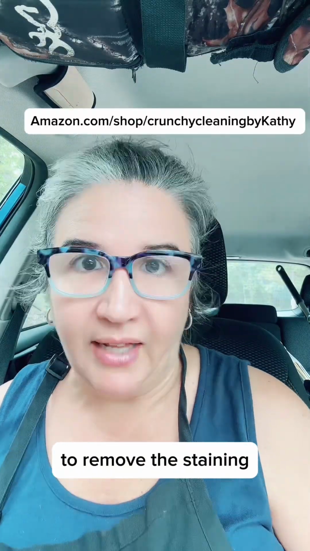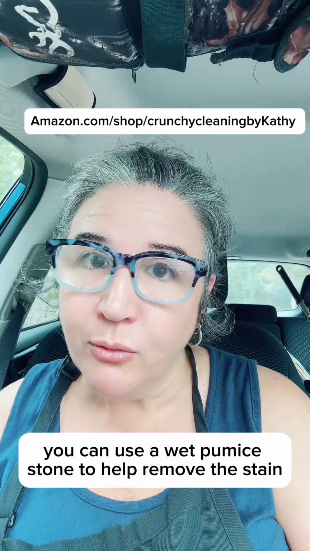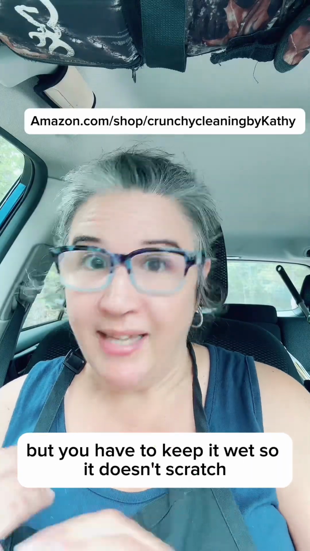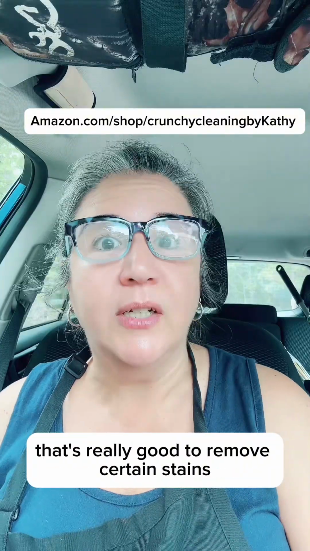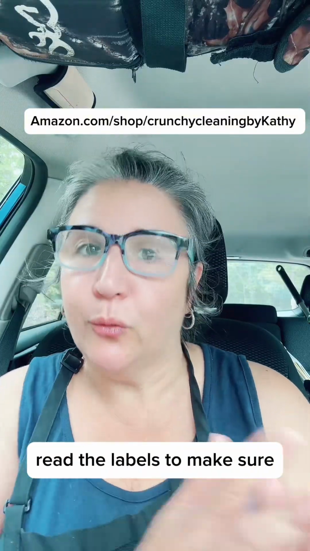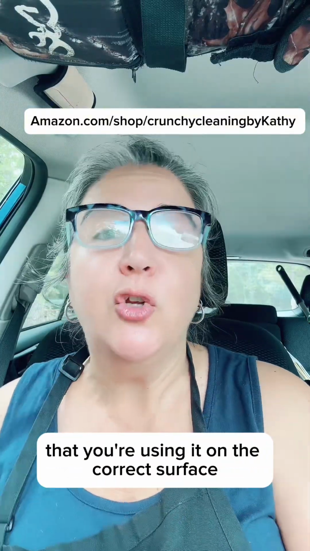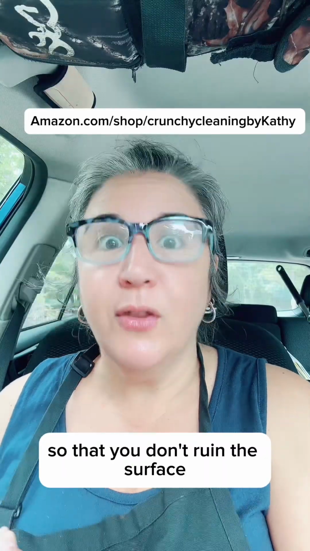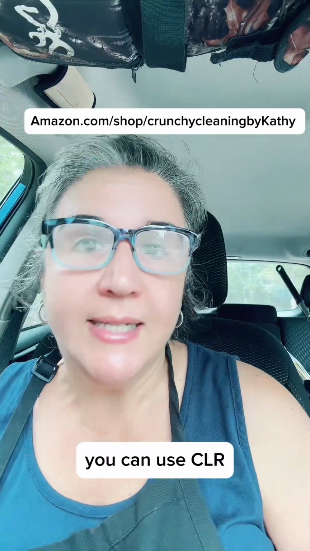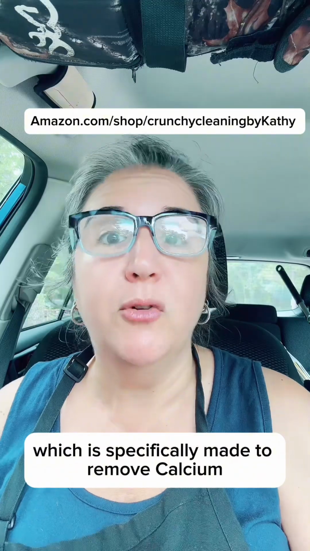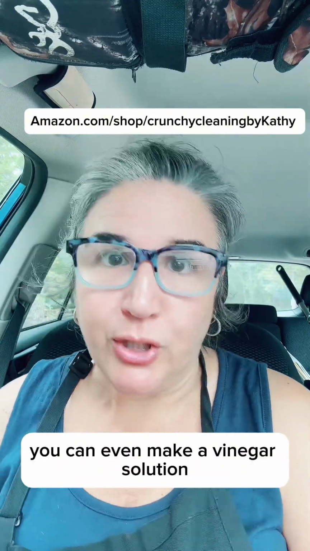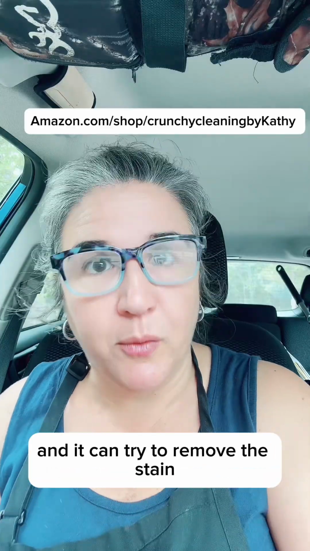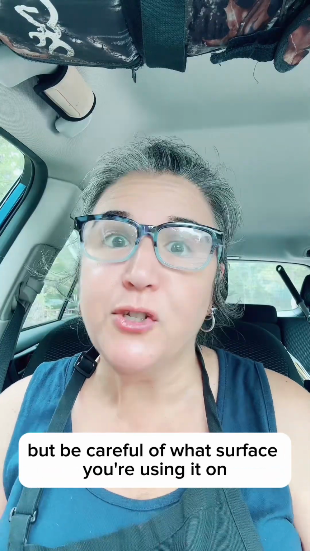But as a cleaner, you can use certain products to try to remove the staining. You can use a wet pumice stone to help remove the stain, but you have to keep it wet so it doesn't scratch. You can try Lime Away. That's really good to remove certain stains. Read the labels to make sure that you're using it on the correct surface, so that you don't ruin the surface. You can use CLR, which is specifically made to remove calcium, lime, and rust. But again, always read the label. You can even make a vinegar solution because vinegar is acidic and it can try to remove the stain, but be careful of what surface you're using it on.